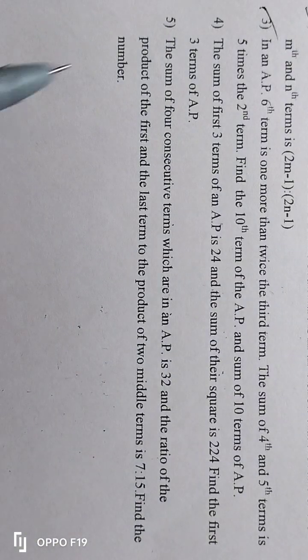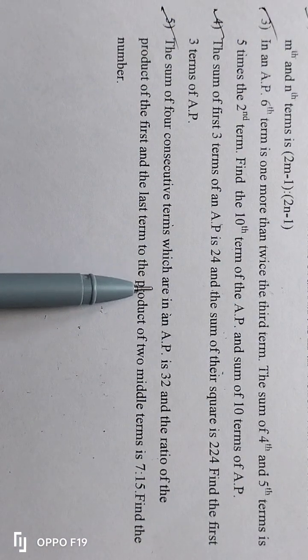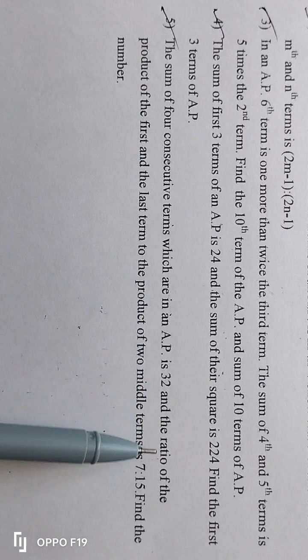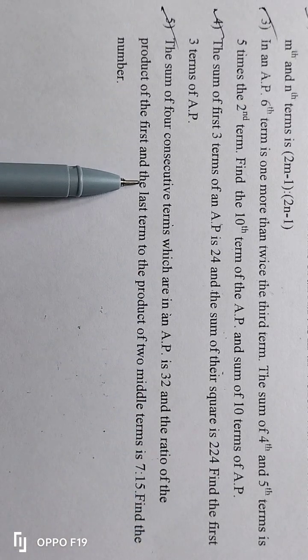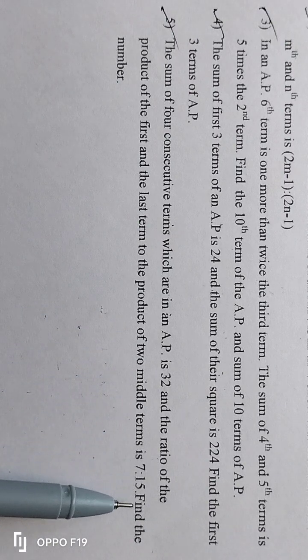Now let us go for the fifth one. So what is the fifth question? The sum of first four consecutive terms which are in AP is 32, and the ratio of the product of the first and the last term to the product of two middle terms is 7:15. Find the numbers. So now let us solve this question.